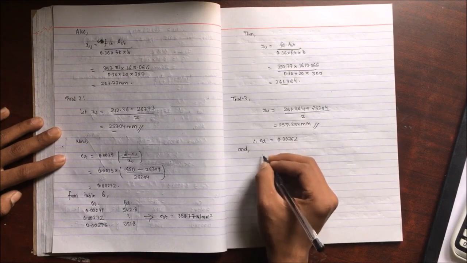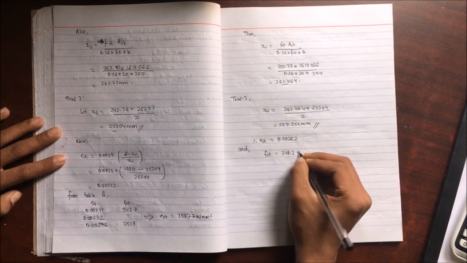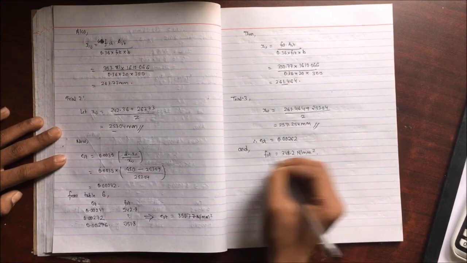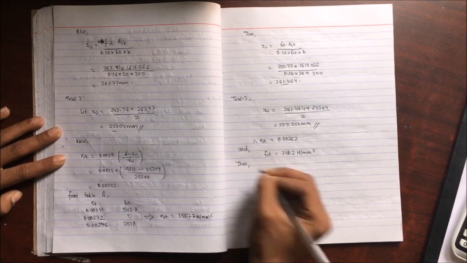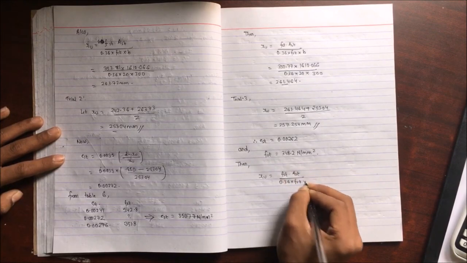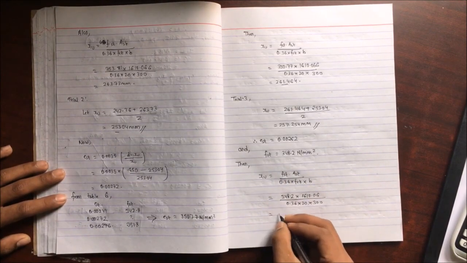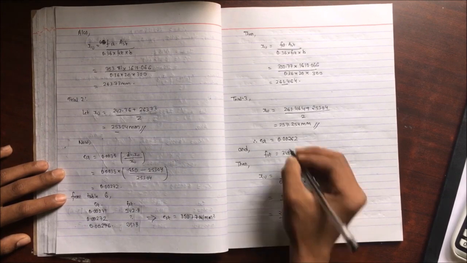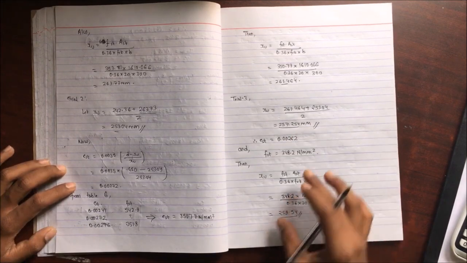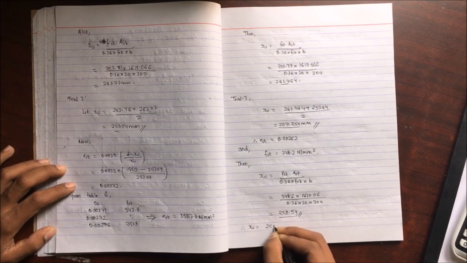Now stress corresponding to 0.00262 strain, using linear interpolation from the table, we get FST as 348.2 Newton per mm square. Now again calculating the actual depth of neutral axis, substitute the value of FST and we get XU as 259.54. Now the calculated value and assumed value are nearly equal to each other. So taking XU as 259.54 mm, the calculated value, now we can calculate MOR.